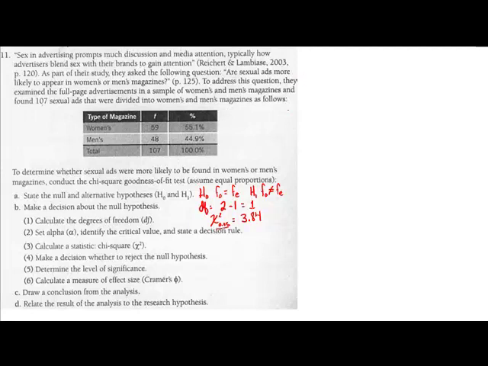Okay, so I'm going to go over here and give myself a little bit more room to write. Women, men, frequency observed was 59 women, 48 men, that's 107. The frequency expected is our number, 107, n, divided by categories, which was 2. So 107 divided by 2 is 53.5.